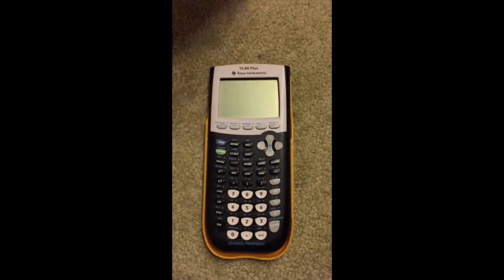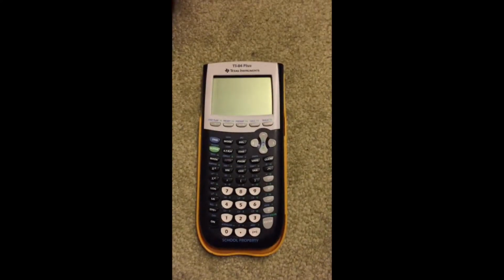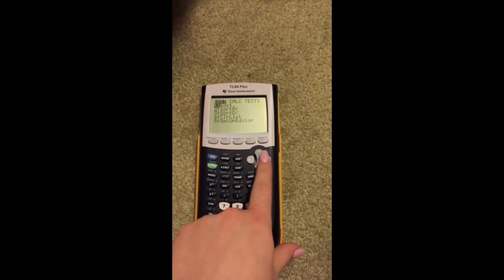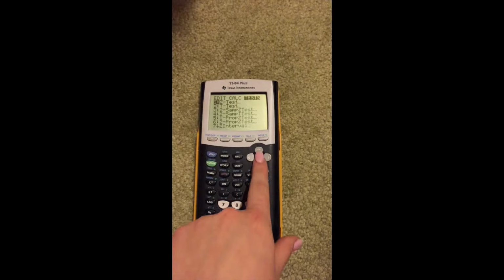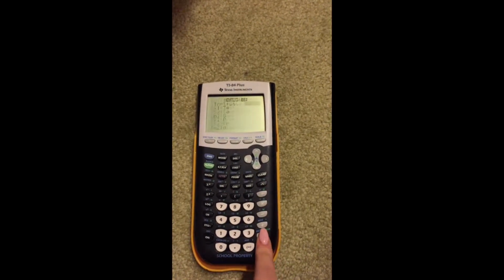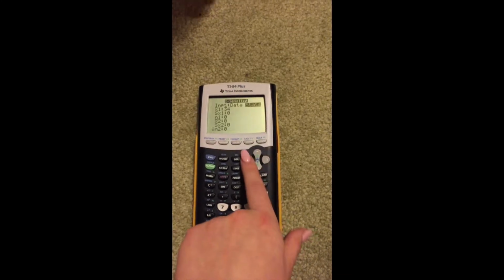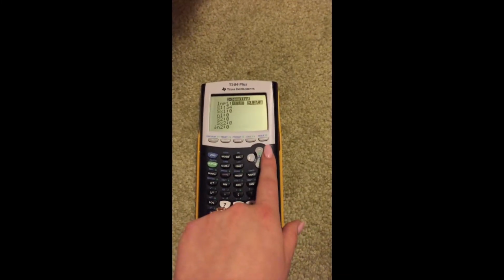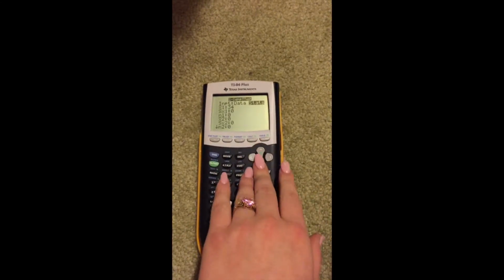Moving on to plug it into the calculator, we first turn the calculator on. Then we hit the stat button. We go all the way over to tests and we choose the two-sample t-test. Now, since we don't have any data or L1, L2 lists, we go over to stats.